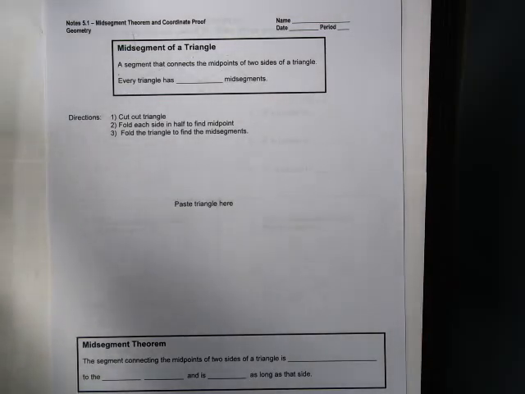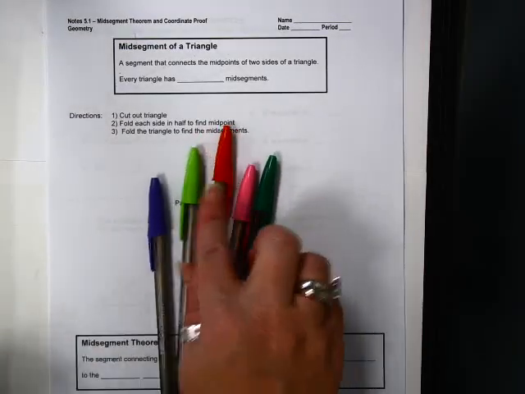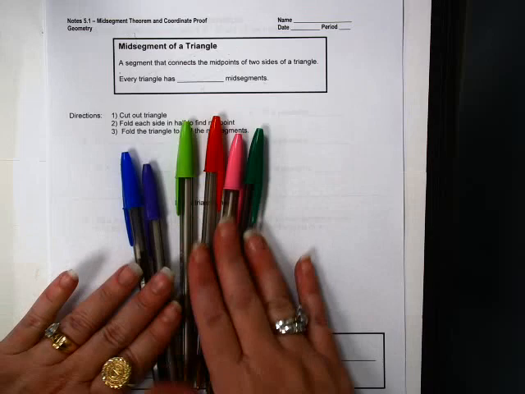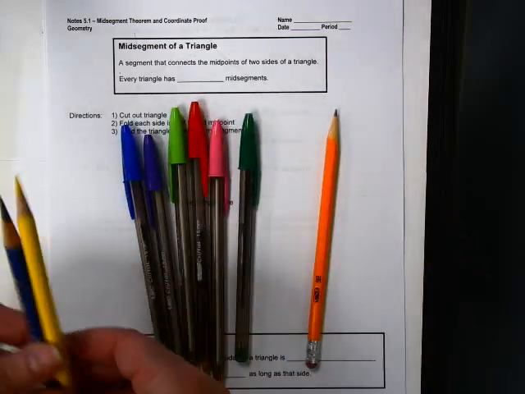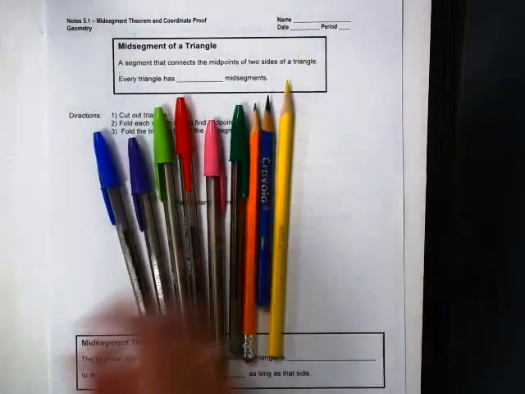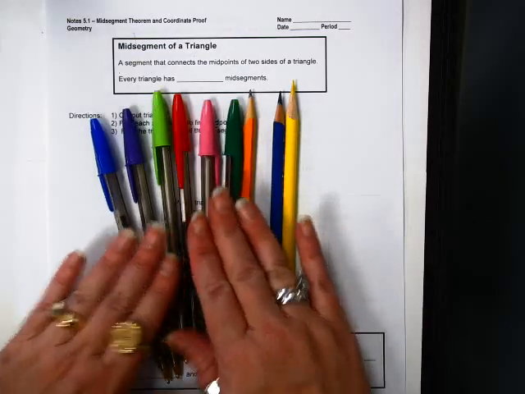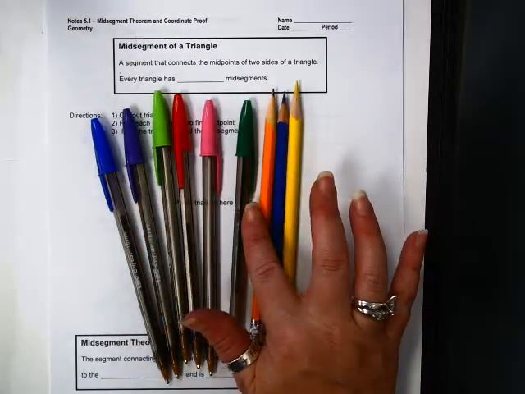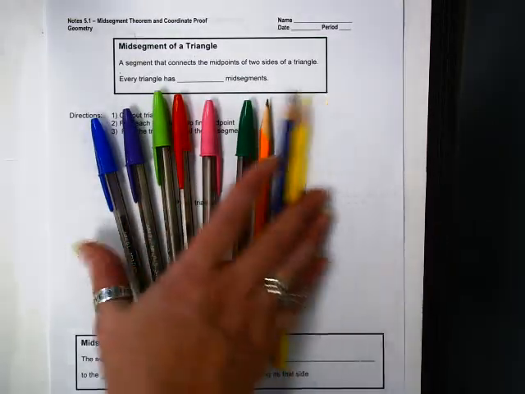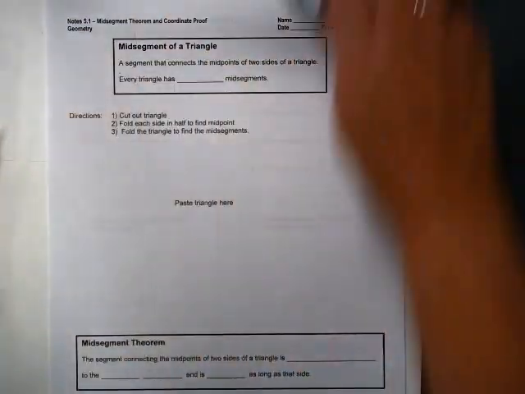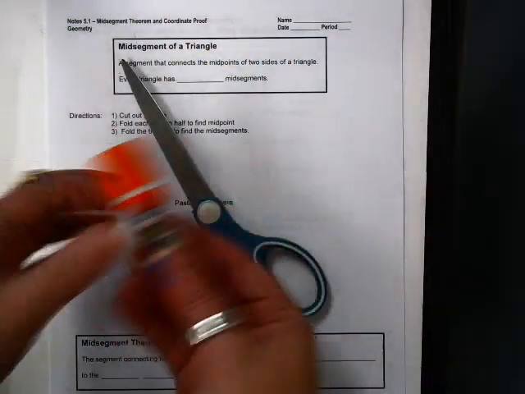Alright students, before we get started today, you're going to want a few supplies for this set of notes. First of all, you're going to need some colors. I have chosen about 6 different colors. I have some colored pens, a normal pencil, 2 colored pencils. I also have a pair of scissors and a glue stick.